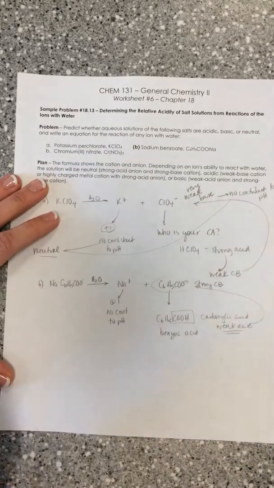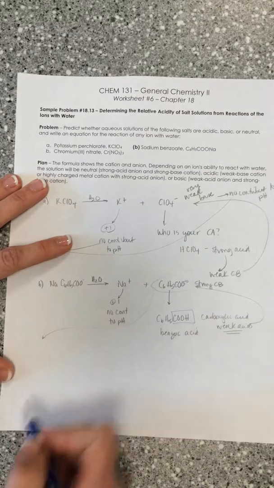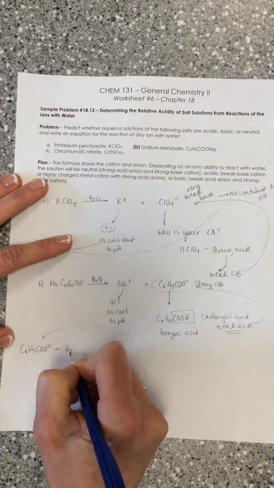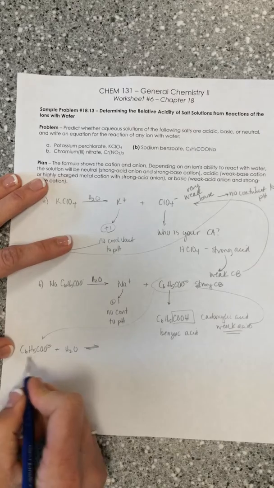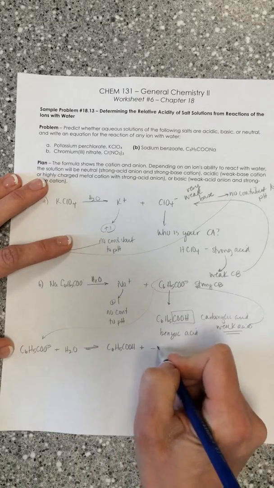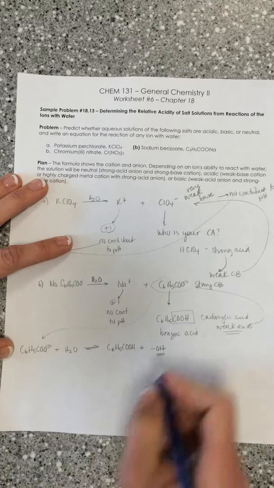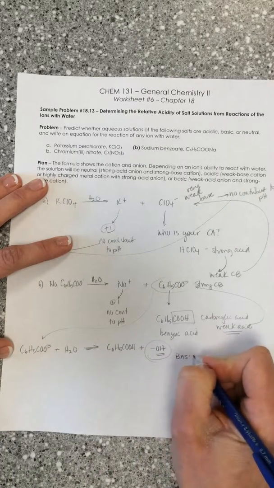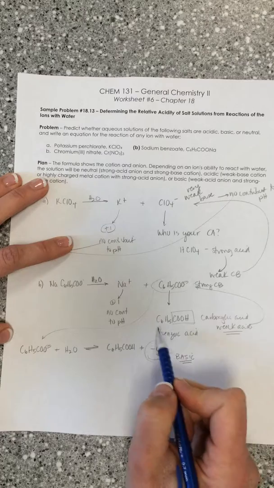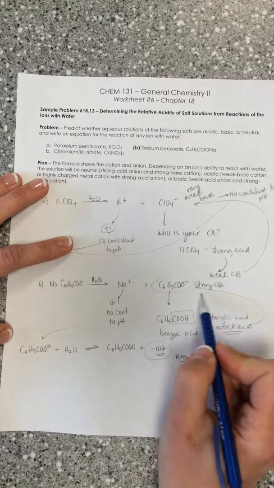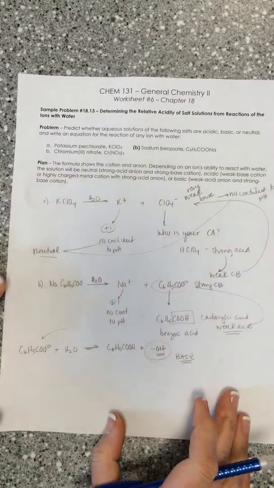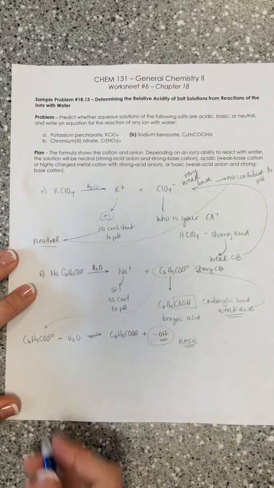This problem asks us to write an equation for any reaction that we have in solution, so let's think about what that does. If we've got C6H5COO- in solution and it finds a water molecule, being a strong base, it will generate its conjugate acid. And when it generates that conjugate acid, it leaves behind hydroxide. Leaving behind hydroxide means it's going to allow that solution to be basic. That's why the salt of a weak acid, in providing the conjugate base, makes a solution basic. And we're going to see a quantitative treatment of that in sample problem 18.12.